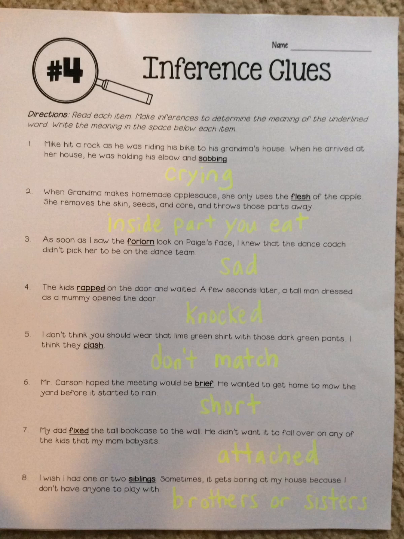All right, number 7, my dad fixed the tall bookcase to the wall. He didn't want it to fall over on any of the kids that my mom babysits.